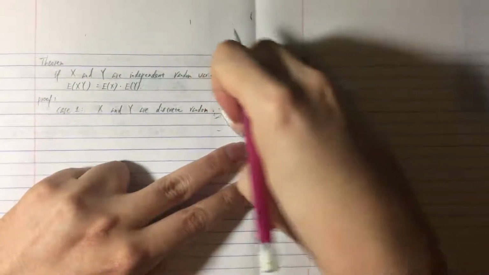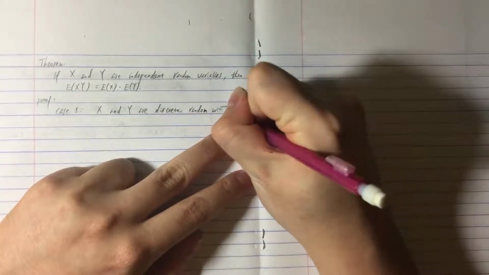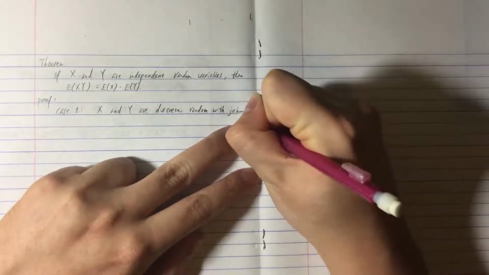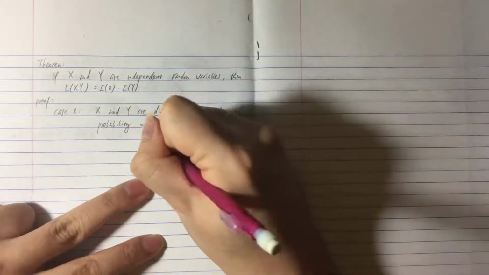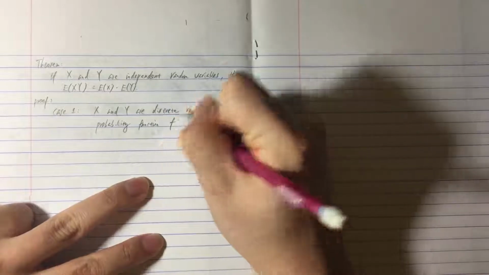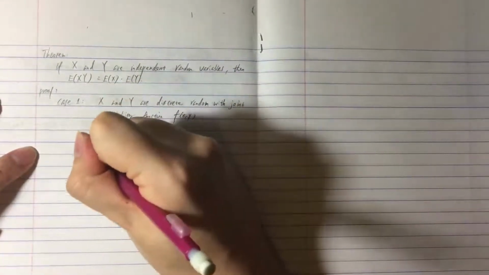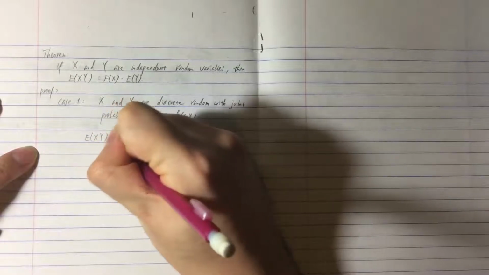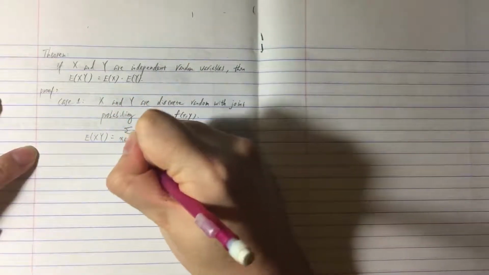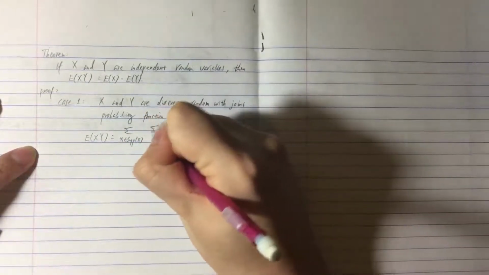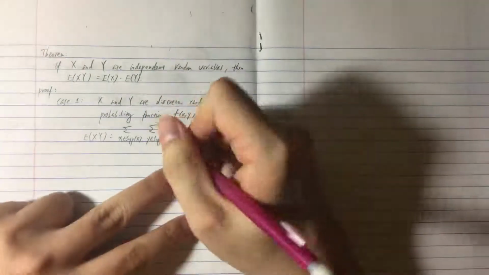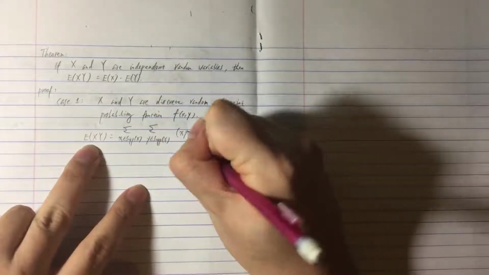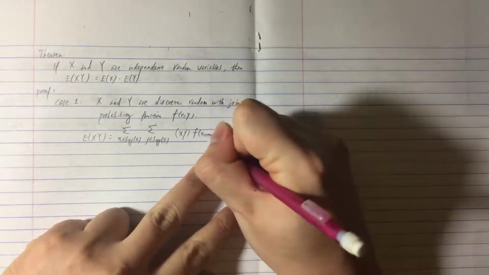With joint probability function f of x,y, then its expected value of xy is the sum of all x in the support of X and the sum of all y in the support of Y of x times y times the joint probability function f of x,y.